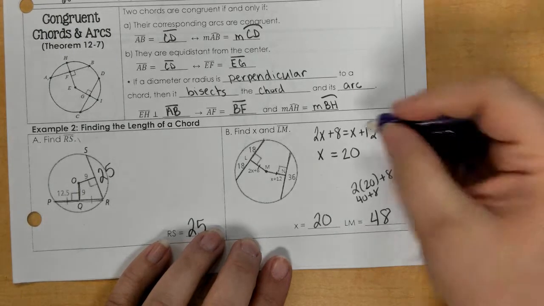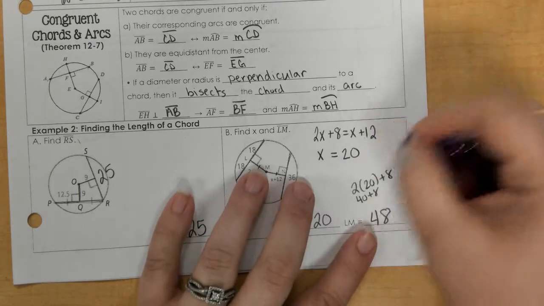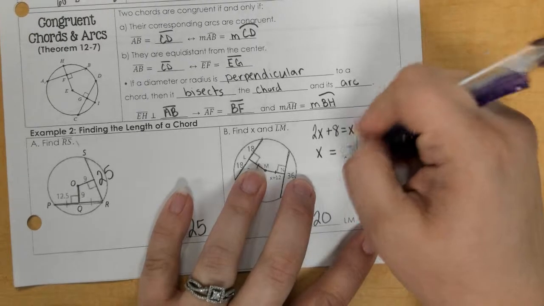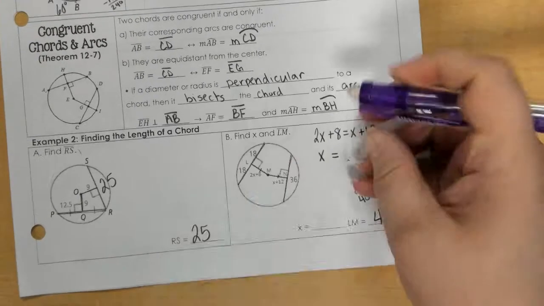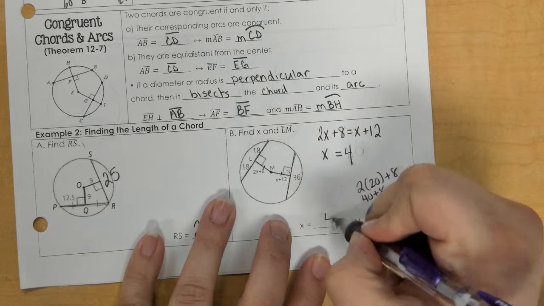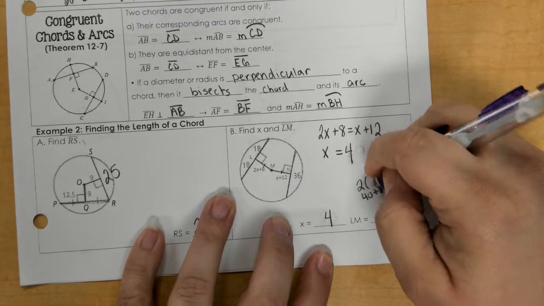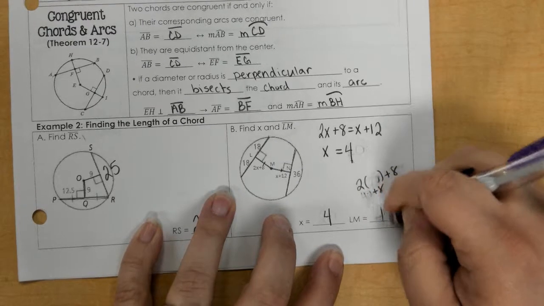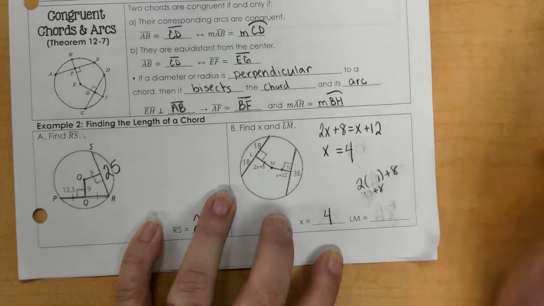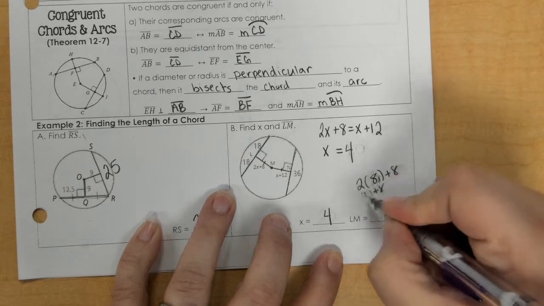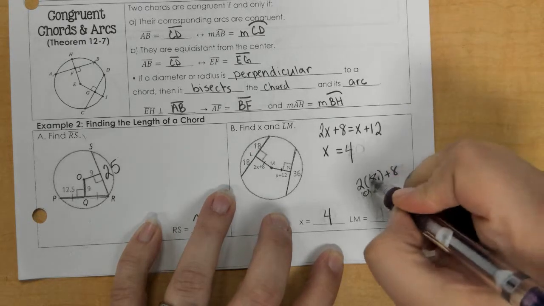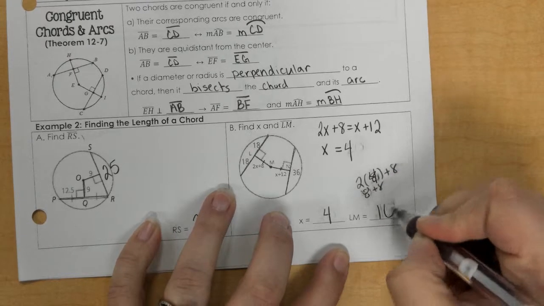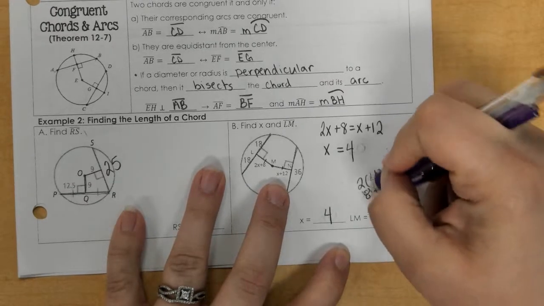Oh, no, I did that wrong. Subtract 8, I added 8, that's 4. Okay, if I plug 4 in, 8 plus 8 is 16. Okay, sorry about that.